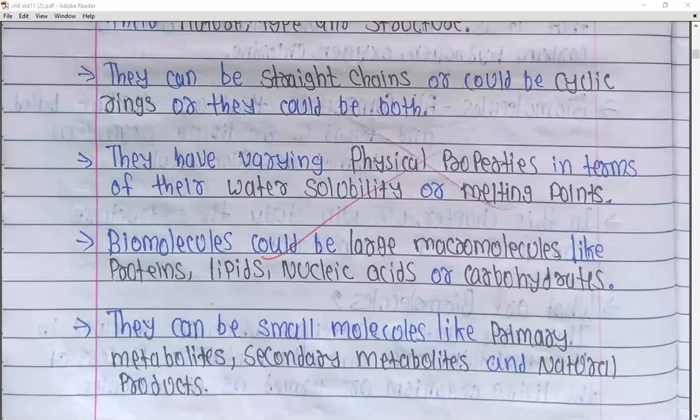So that is the water solubility, that means whether they are soluble in water or not, as well as the melting points. That means a few biomolecules can be melted at different melting points, right?